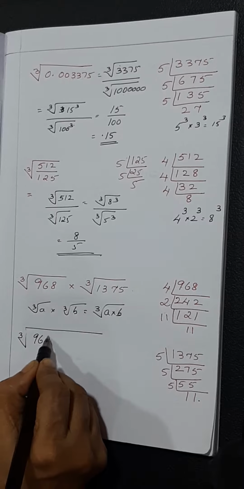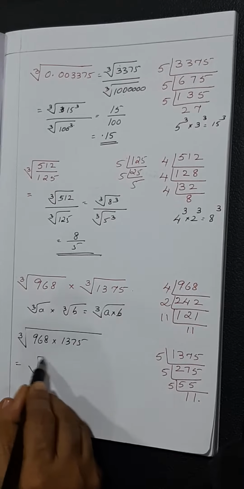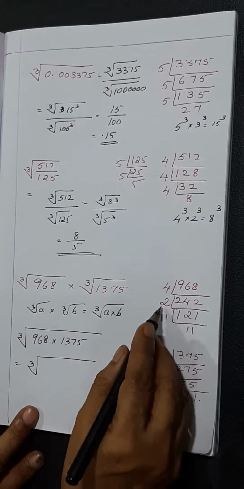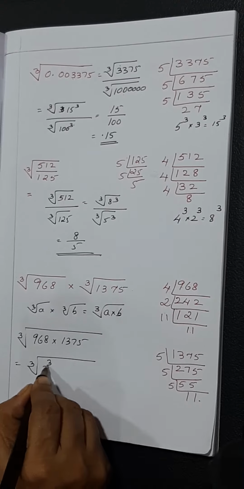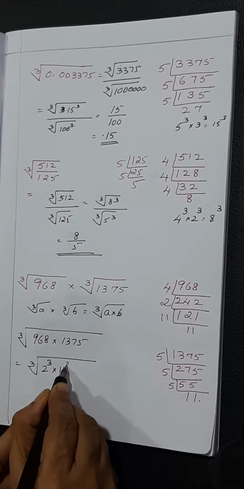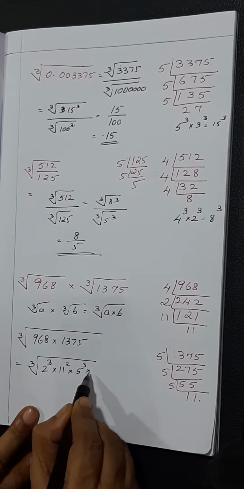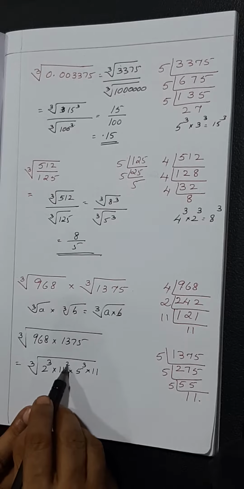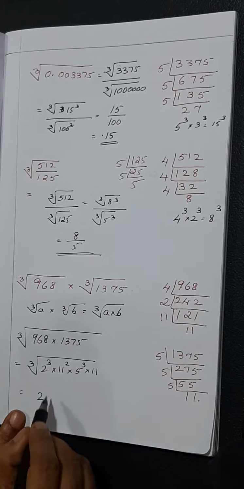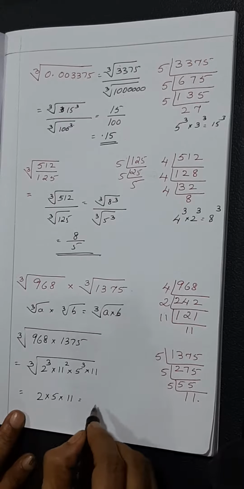You can write this as 968 into 1375, that is equal to cube root of 968, which can be written as 2 cube, 4 is 2 squared, this is 2, so 2 cube into 11 squared, into 1375 is 5 cube into 11. Now you will get 11 cube, so this will become 2 into 5 into 11. So this is 110.